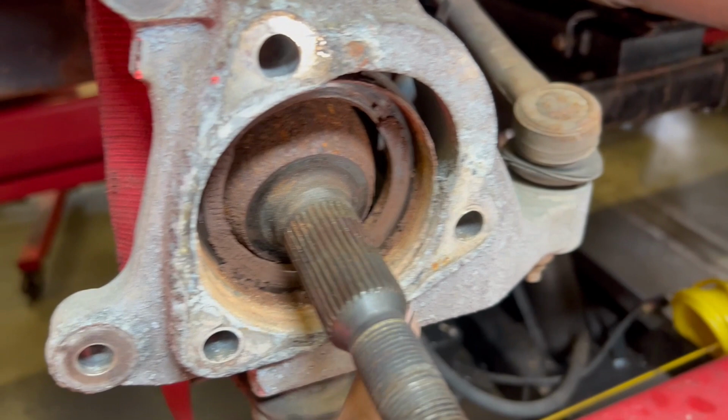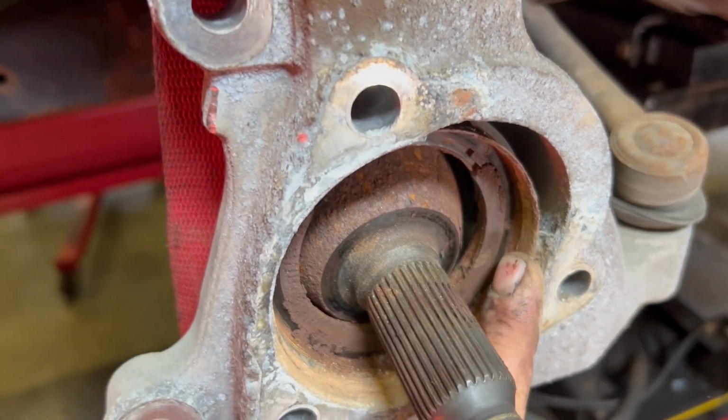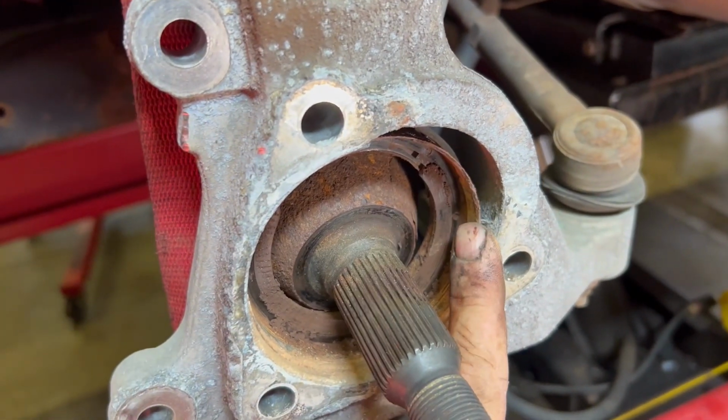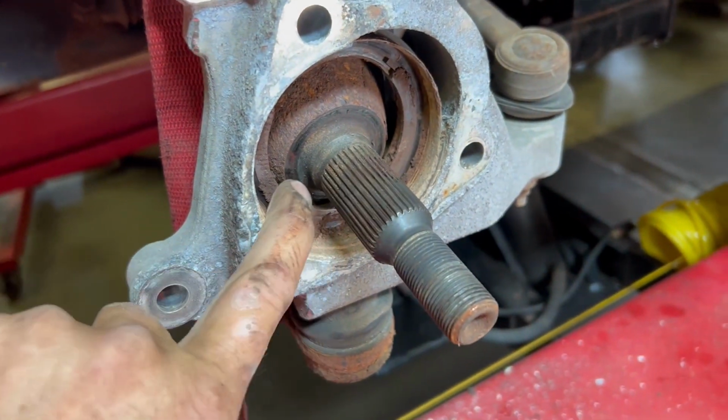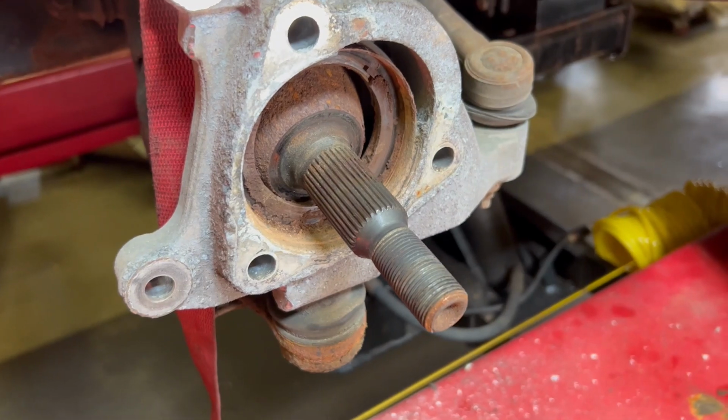So what I'll go ahead and do here is get this pounded out of here because the aluminum has actually swelled up and seized the sensor right to the hub. And that's why it came off in 2 pieces. So we'll get that pulled out of there and get this replaced.